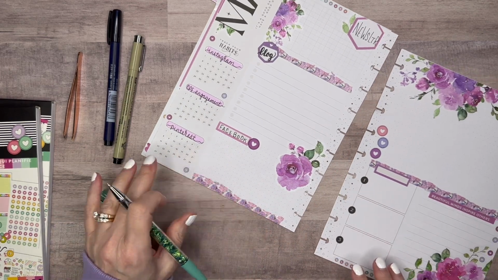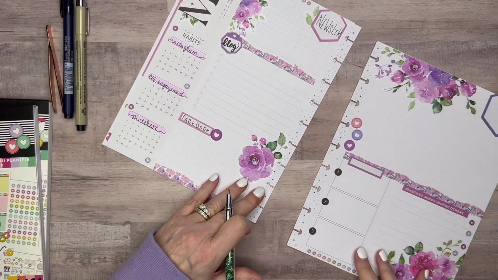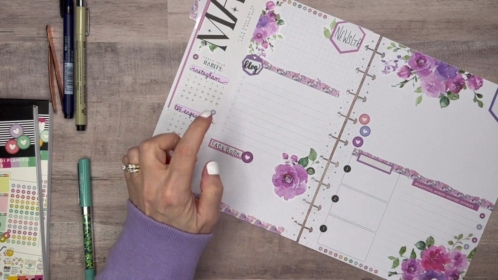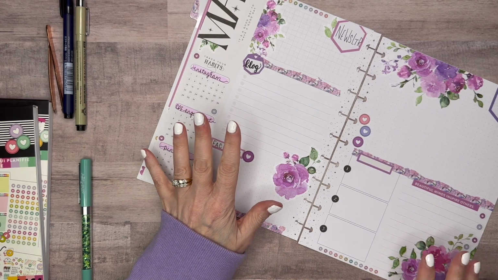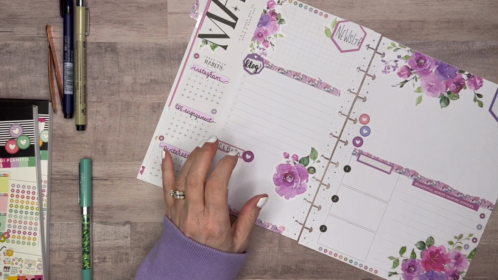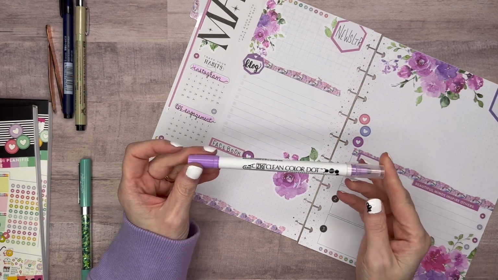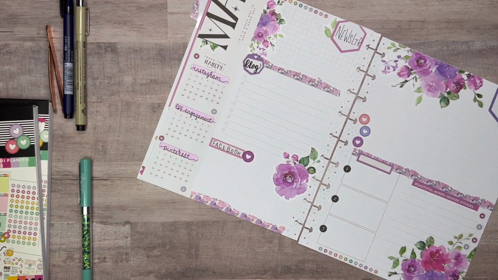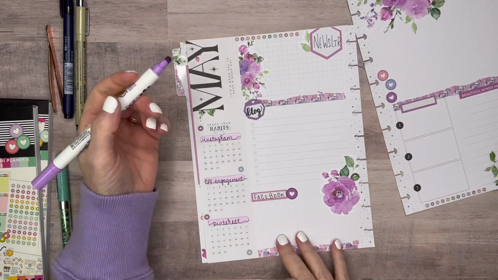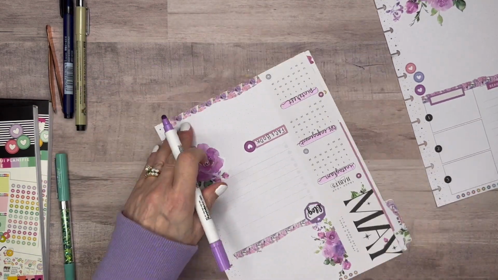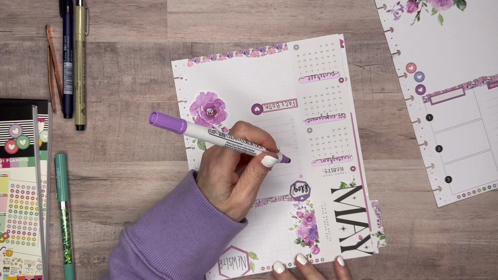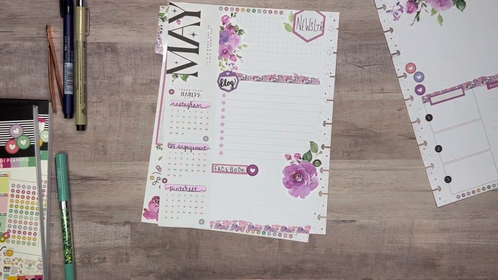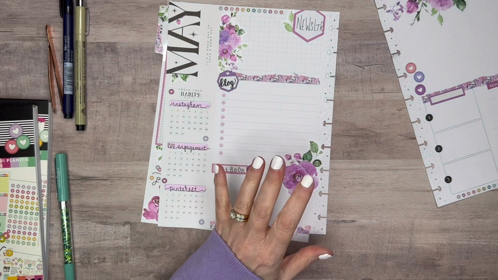Okay, I'll probably go back and do some faux on that. And then the other thing I think I decided I'm going to do, just to keep in with the color, is I'm going to pull out my Zig Clean Color Dot Purple, and I'm going to just go over these existing bullet points in purple. There, just helps it to look a little bit more in sync.